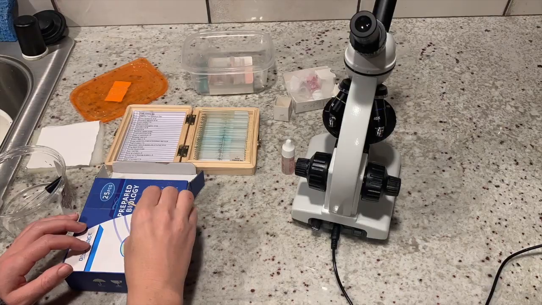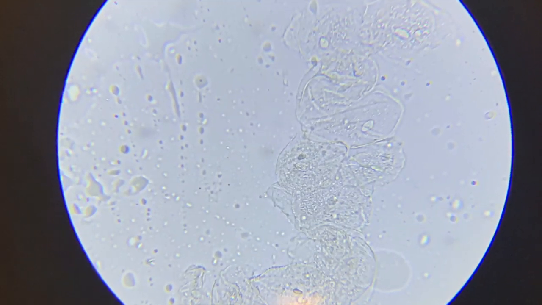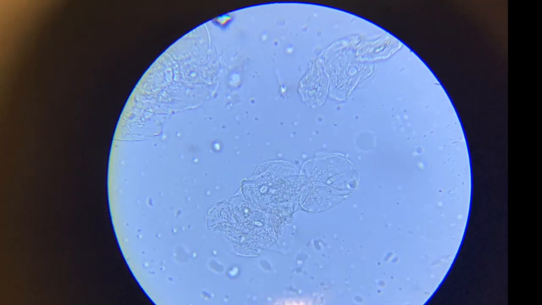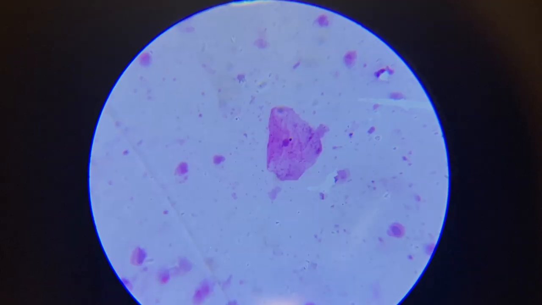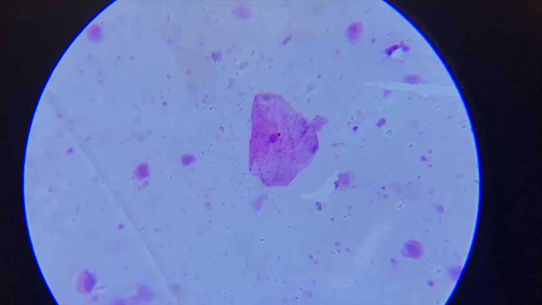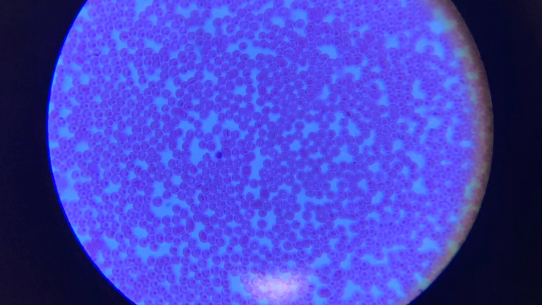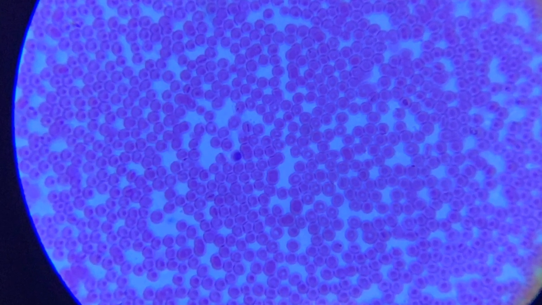Then to use a cheek cell, a human cell, I took some cheek cells from the inside of my mouth, put them on a slide, and then if you zoom in, you can just see the outline of the cheek cells. They're kind of lumpy potatoes with a circle in the middle, and then if you dye them, this is what they look like. For the last one, this is actually human blood cells. You can see the red blood cells, and that dark one is actually a white blood cell.